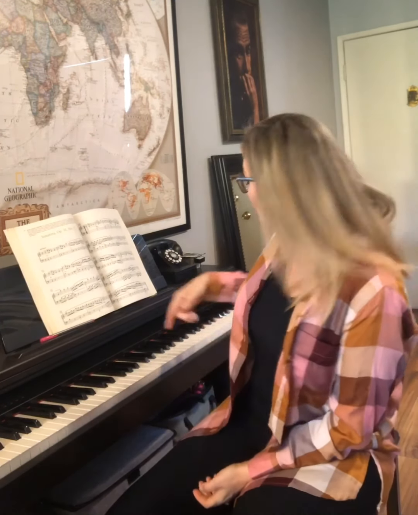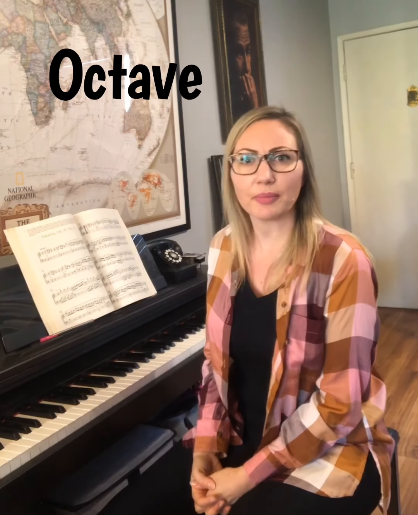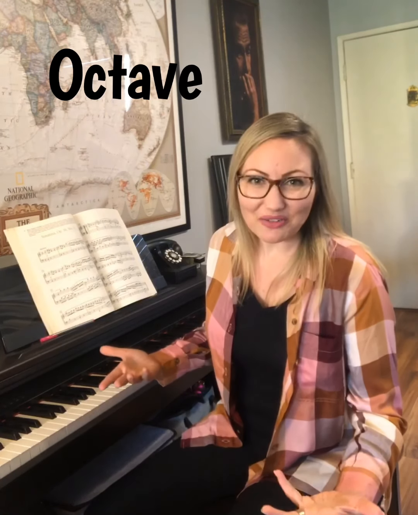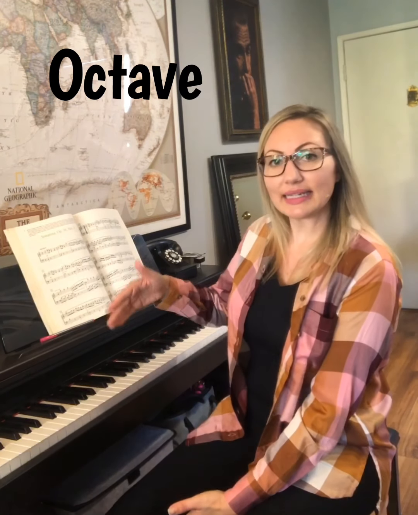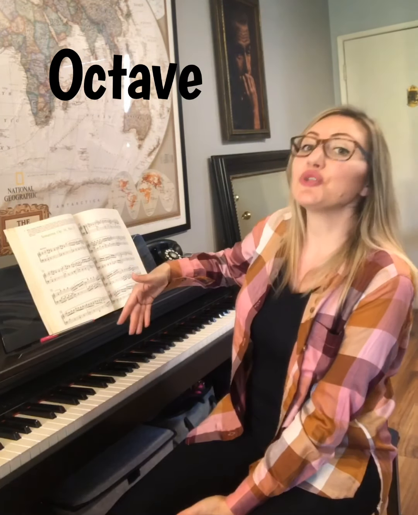The first interval that you need to know goes back to what I was just saying about there being several C's. The interval of an octave, as in 8, octopus, octogram, octagon. I don't think there's an octagram. I think I just made that up. Octave. It means 8. There are 7 letters in the musical alphabet. A, B, C, D, E, F, G. And then what do we do? We repeat.